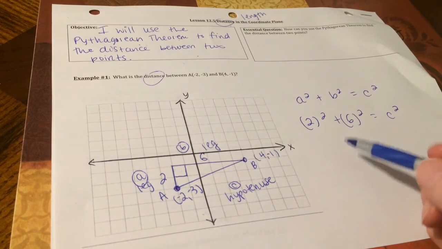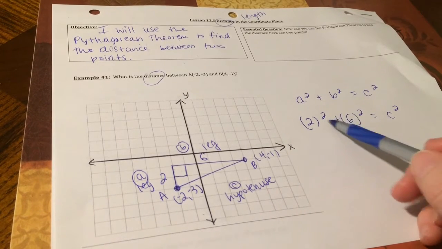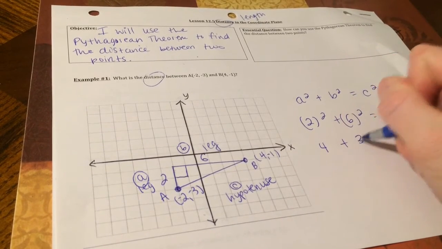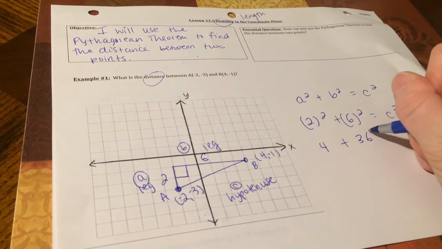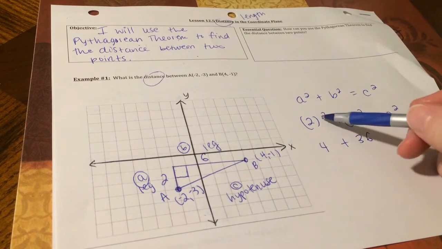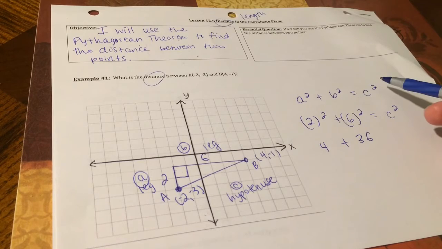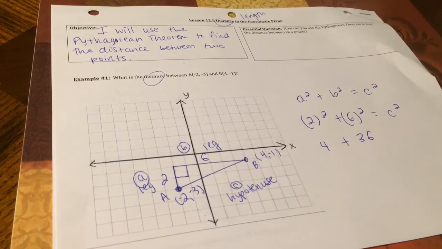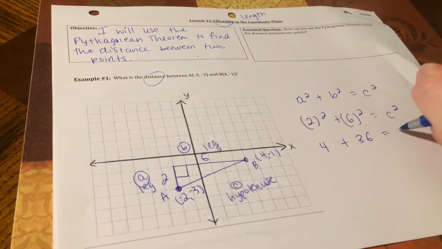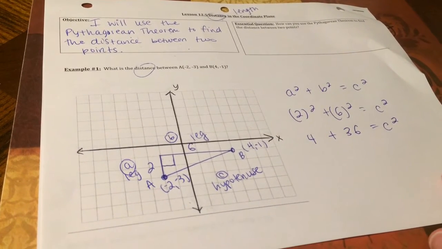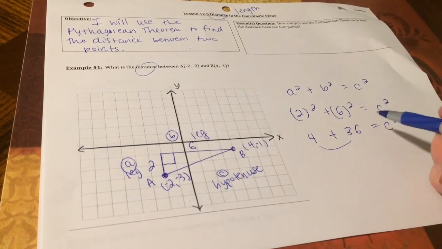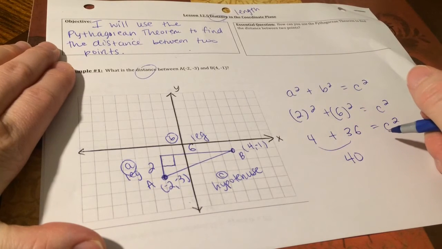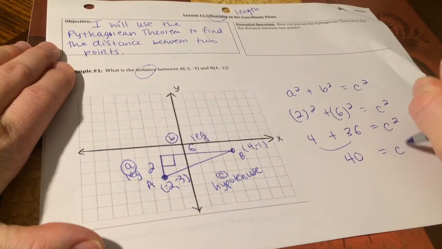Now we can evaluate it. 2 squared is 4, plus 6 squared is 36. Notice once I square my number, I don't have the square anymore. It's not 4 squared, because it's 2 squared, which is 4. We get rid of the square. Then it equals C squared. Now we have two numbers, so let's combine them. 4 plus 36 is 40, equals C squared.